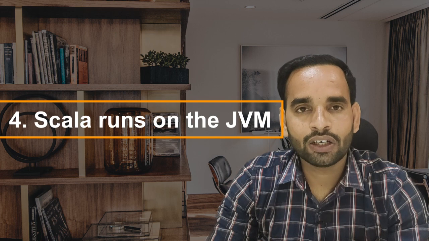Scala can run on a JVM. Basically, Scala is built on top of Java, and ultimately Scala converts into Java, and Java converts into compiled bytecode, and that bytecode runs on the JVM. So ultimately, the Scala language can run on the JVM.